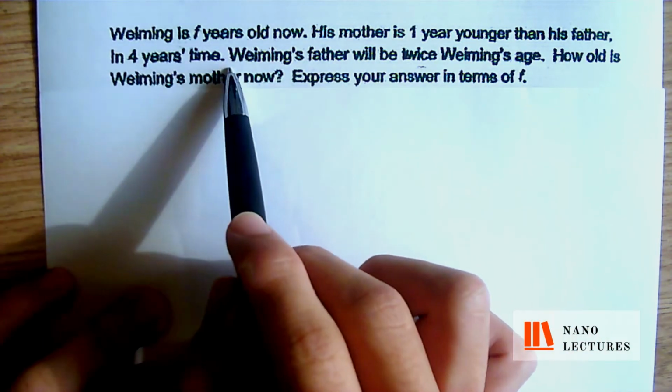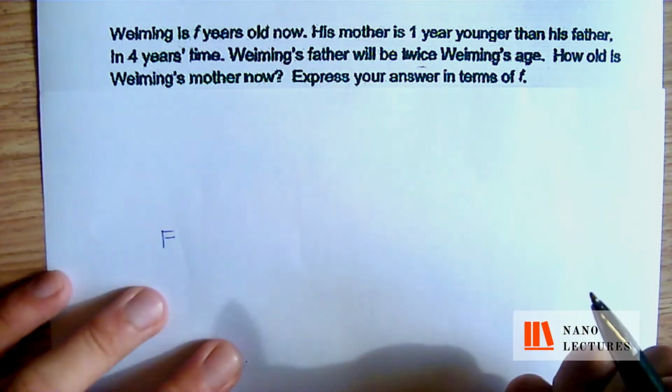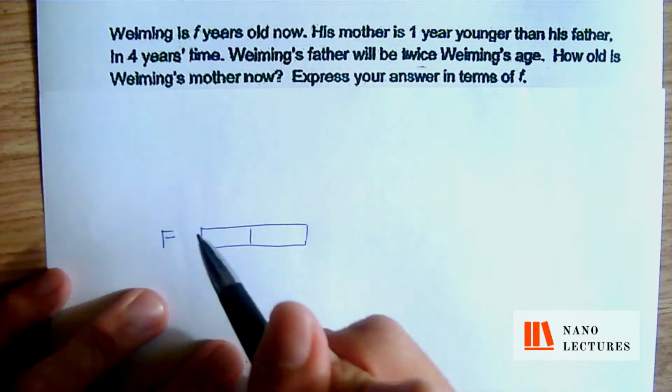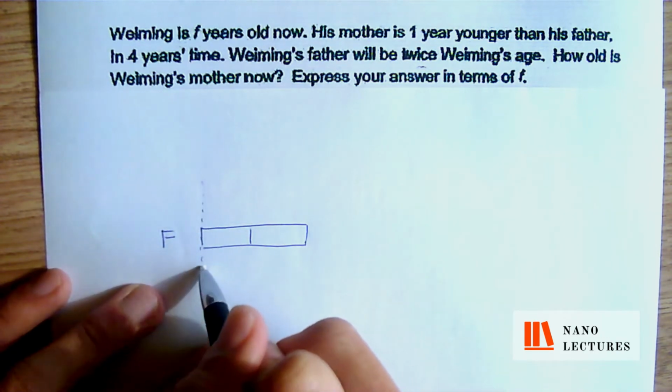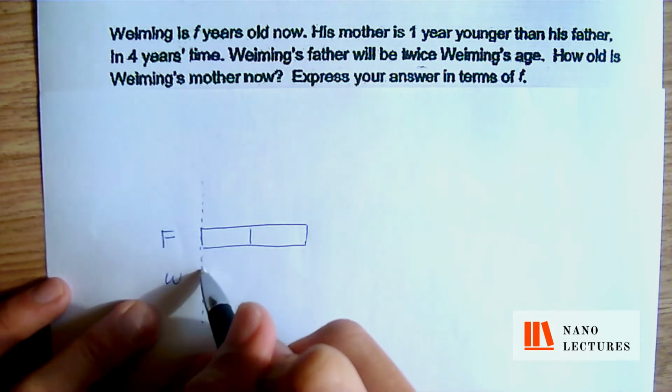So after the 4 years, Wei Ming's father is twice Wei Ming's age. So I'm just going to draw the father first. Okay, so the father, I'm going to draw 2 bars to show twice of Wei Ming's age. Always remember to draw the dotted line to show the starting point. So Wei Ming over here will just be 1 bar.